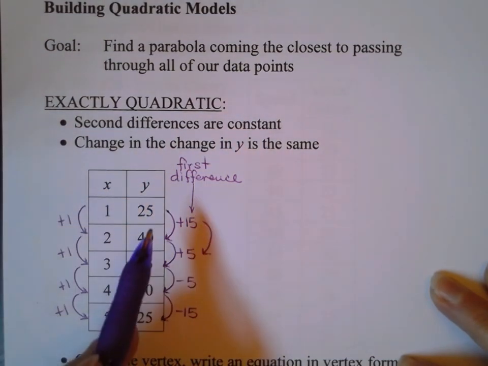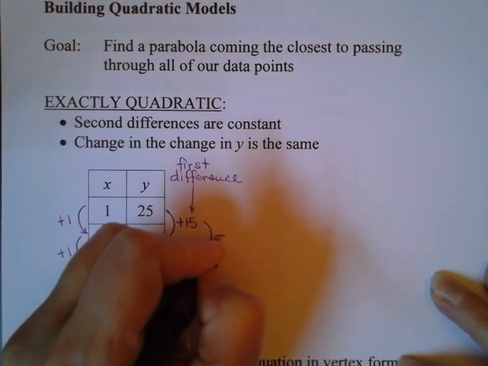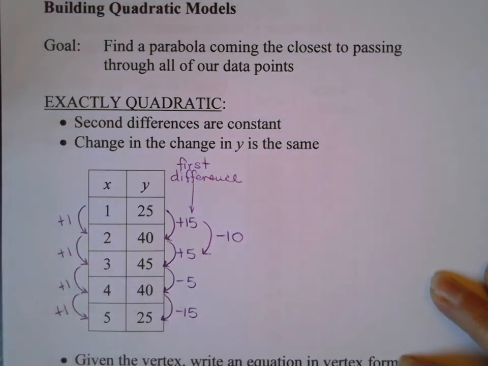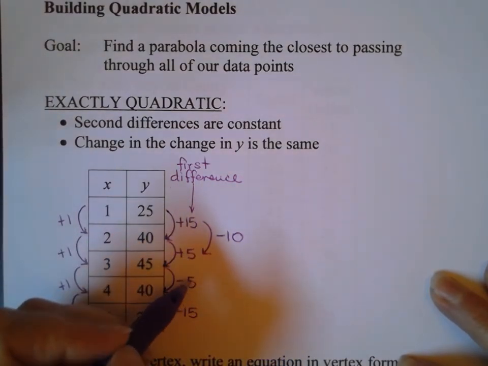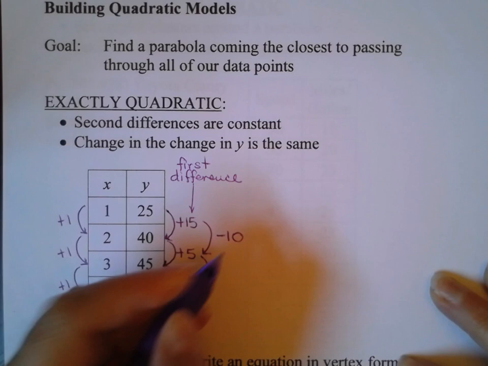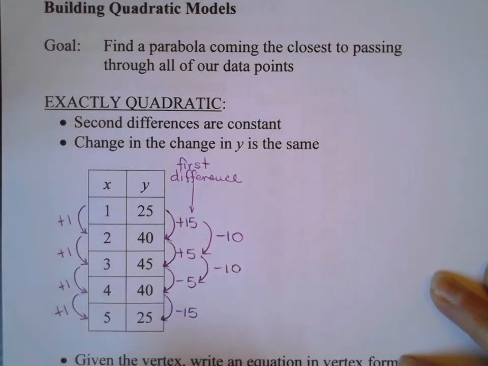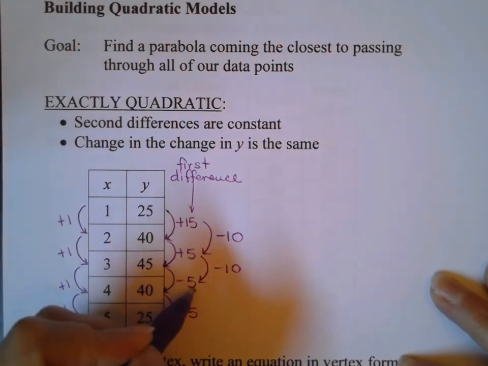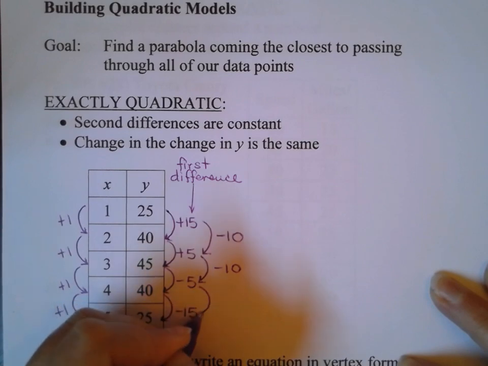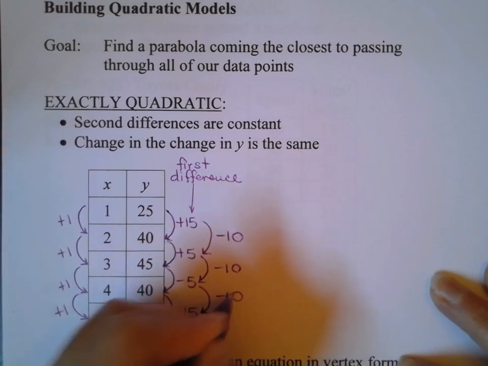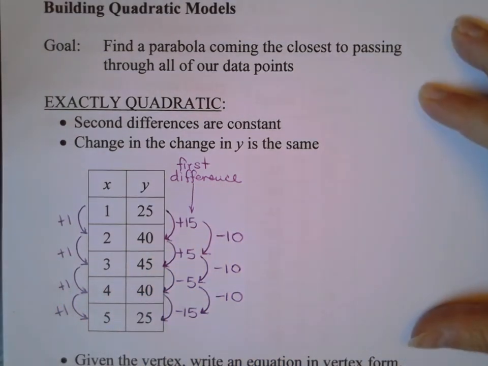So to go from 15 to 5, we're going down by 10. To go from positive 5 to negative 5, we're going down by 10. And then to go from negative 5 to negative 15, we're going down by 10. And look at that.